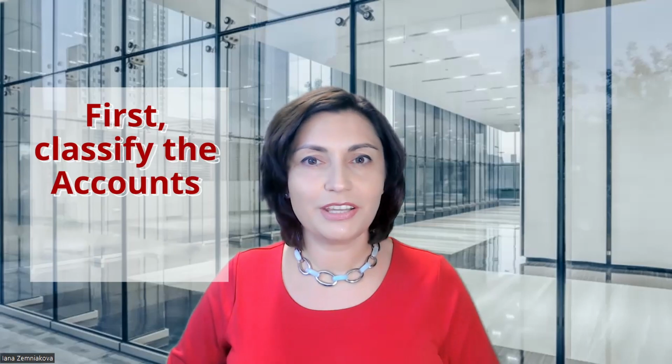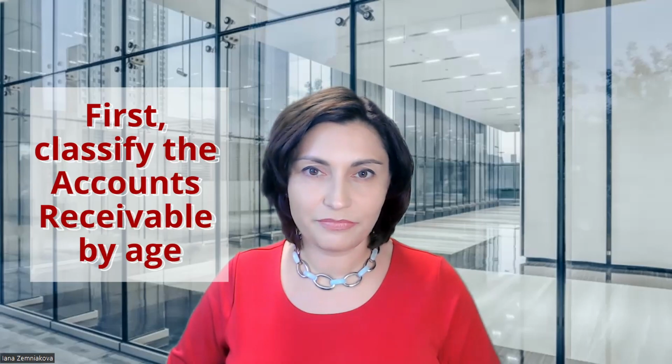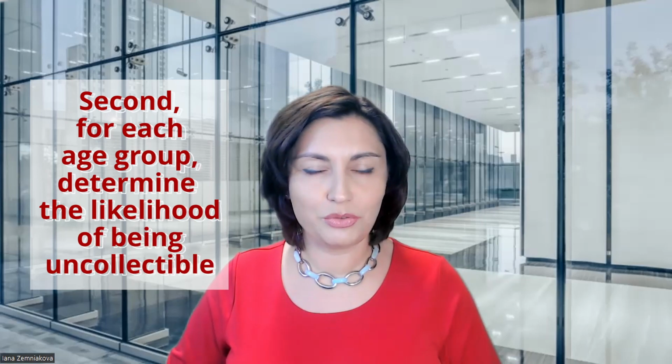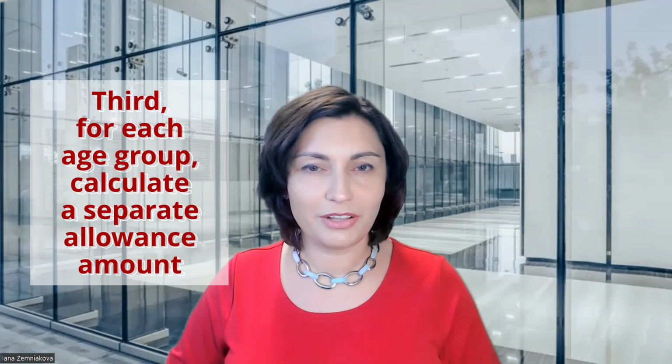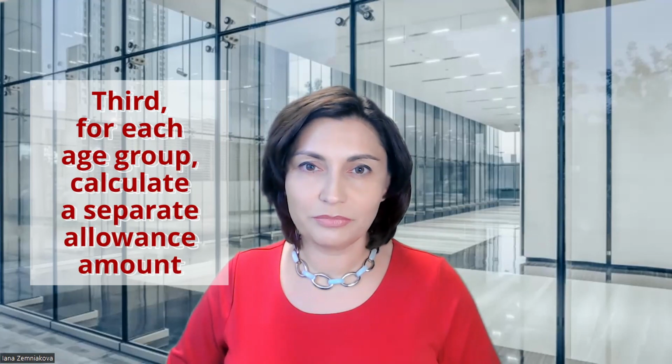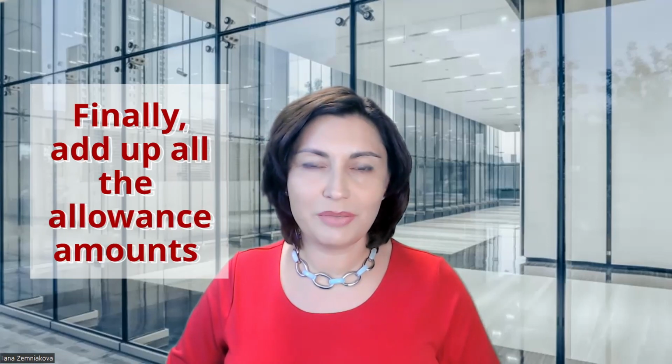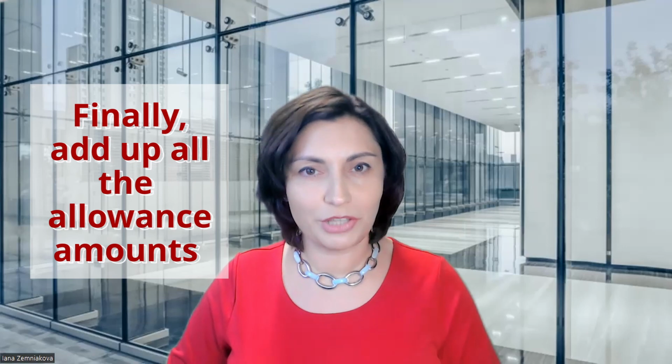First, classify the accounts receivable by age. Second, for each age group, determine the likelihood of being uncollectible. Third, for each age group, calculate the separate allowance amount. Finally, add up the allowance amounts to get the balance in the allowance for doubtful accounts. This will be your ending balance of the allowance account.